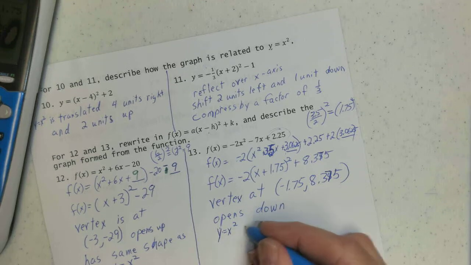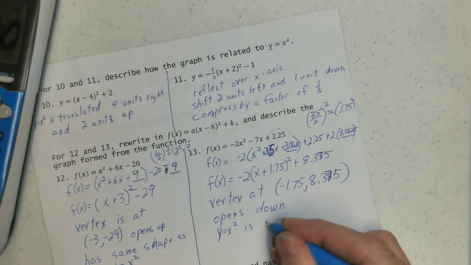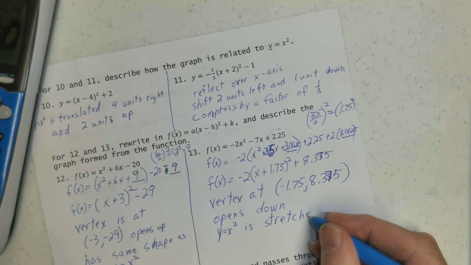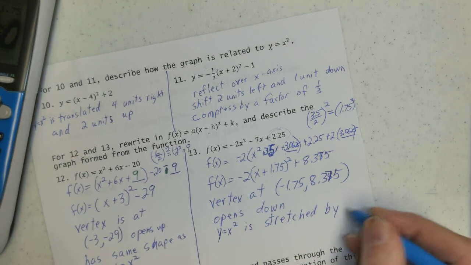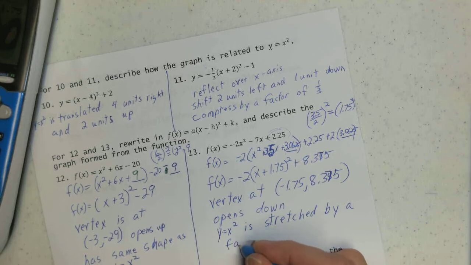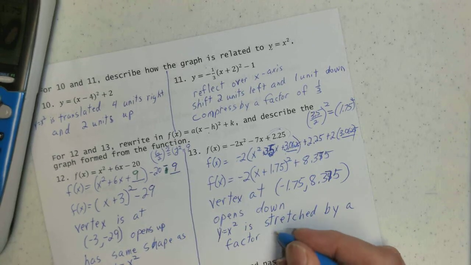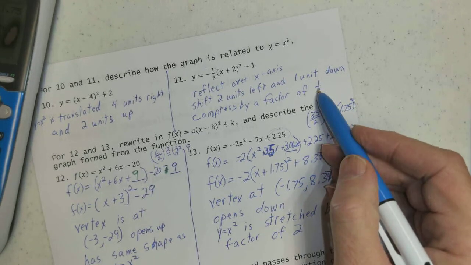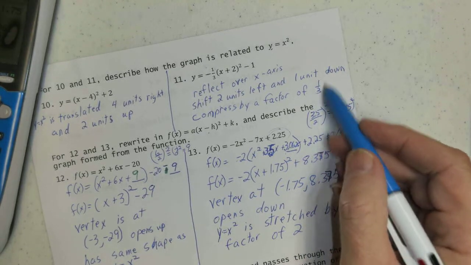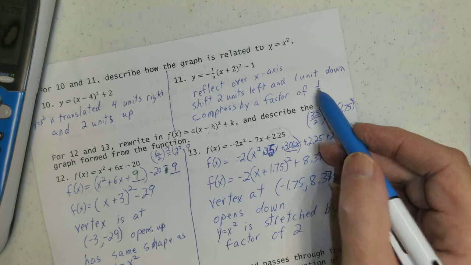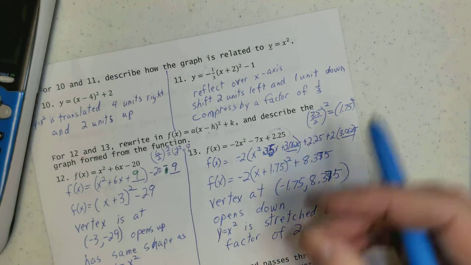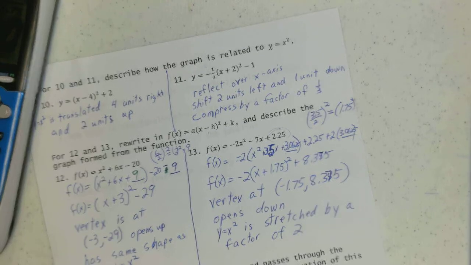To have the same shape, y equals x squared is stretched by a factor of 2. If I'm between 0 and 1, I'm compressing it. It gets wider. If I'm more than 1, I'm stretching it. All right, 14.